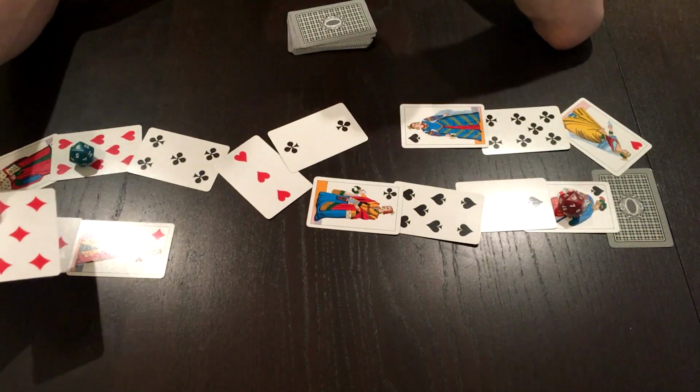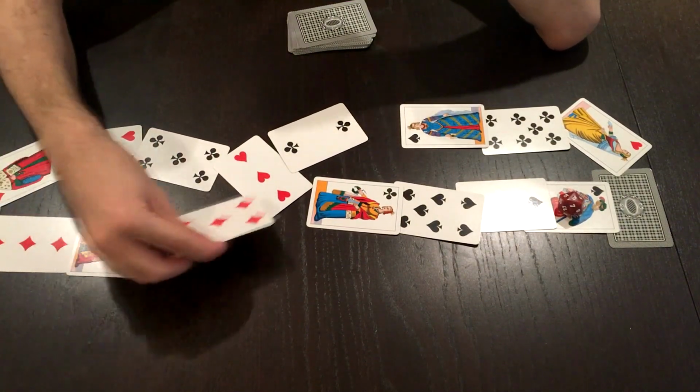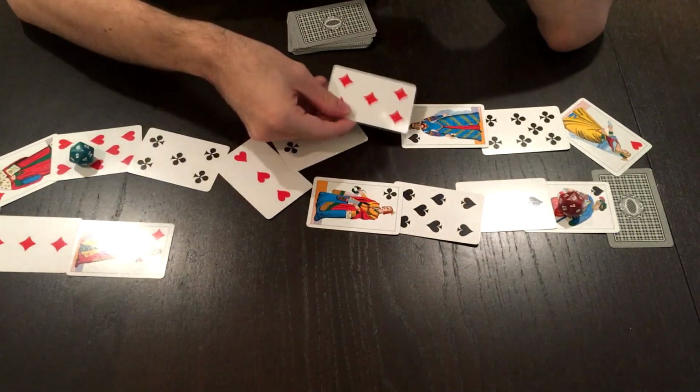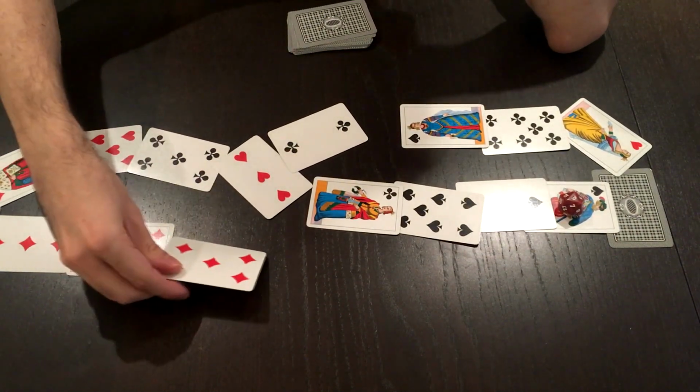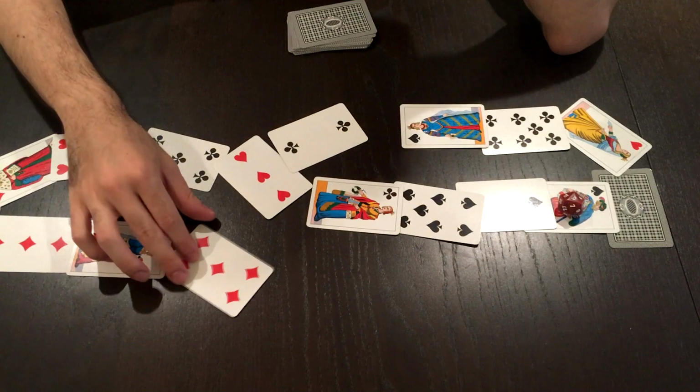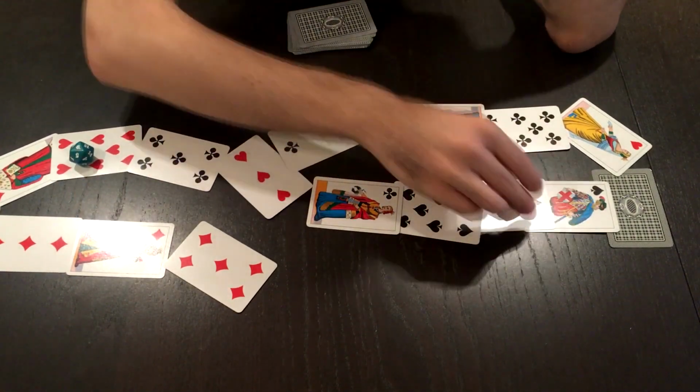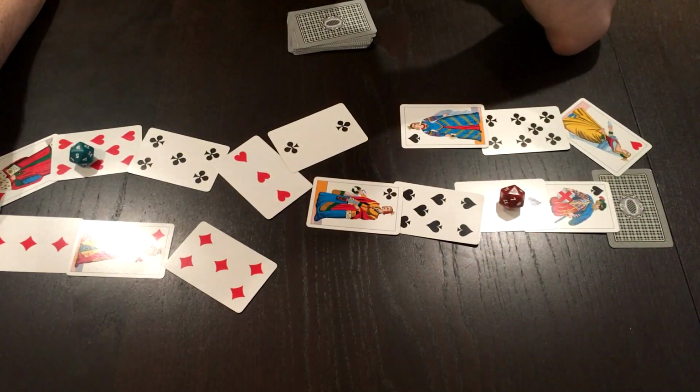So, red card, it cannot connect here, it needs a black one. It can connect here, it doesn't need it. So I guess connecting here it's okay. I move one and move the enemy one.